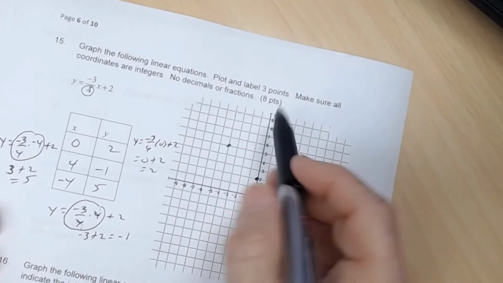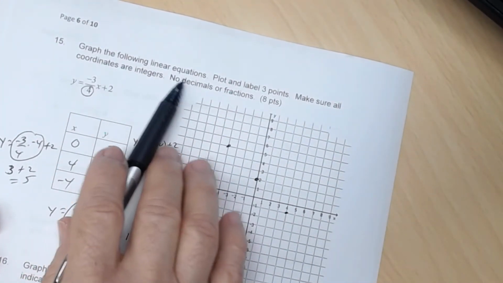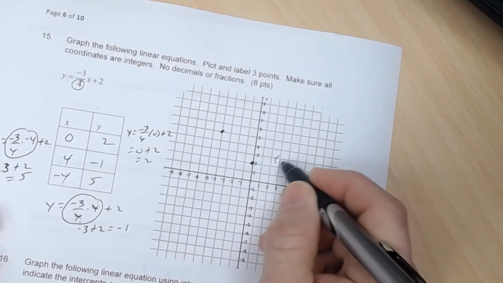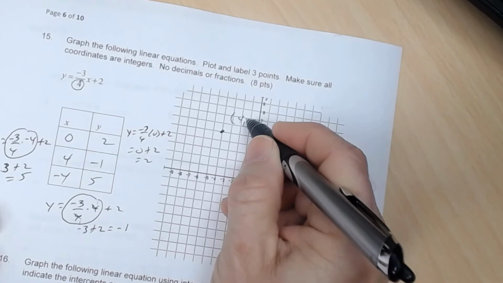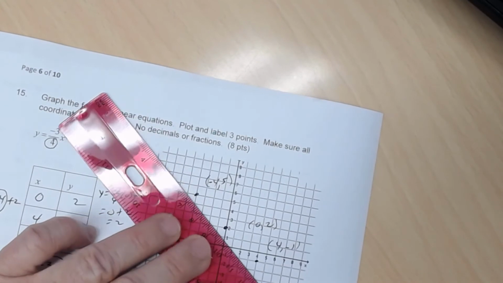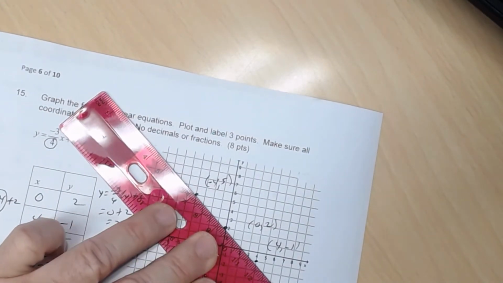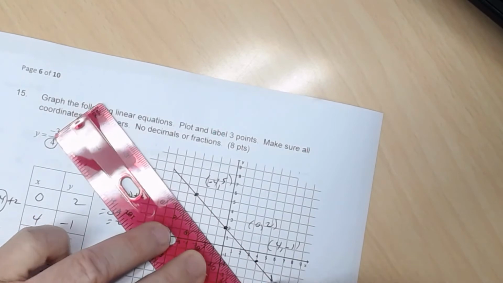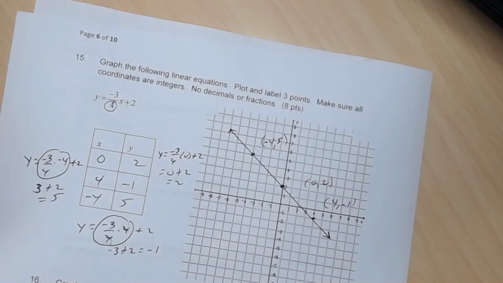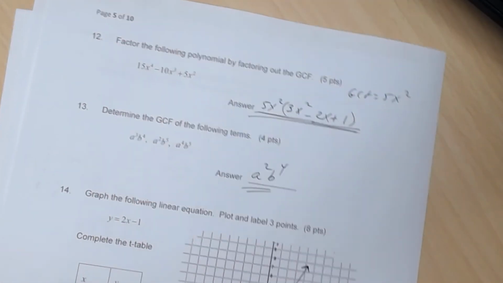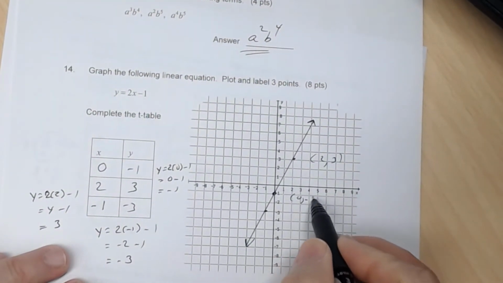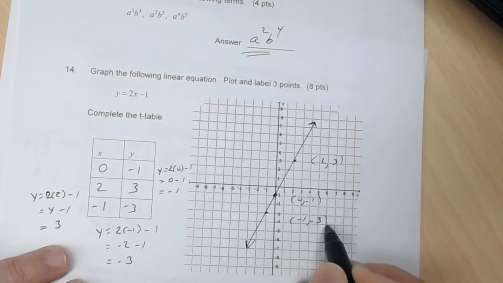Now, it did say in this case to go ahead and label. So we make sure we label. So it'll be 4, negative 1, 0, 2, and then this is negative 4, 5. All right, and then you just go ahead and draw your line. Don't forget the arrows. So there's a line. And the same thing in the other one. I forgot to label the points here. I did say label. So this will be 2, 3, right here. This is 0, negative 1, and this is negative 1, negative 3.